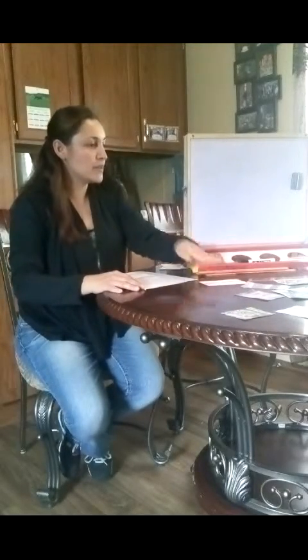Put them in the middle. I guess we should put it in the middle. Okay, all right, so work together to put them into two categories, and then if you find one that has both, you can put it in the middle.